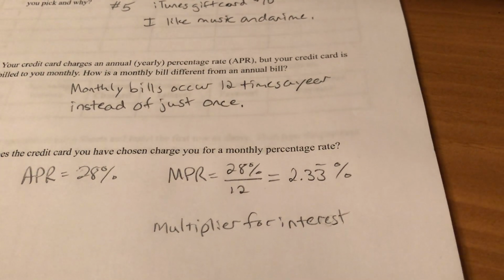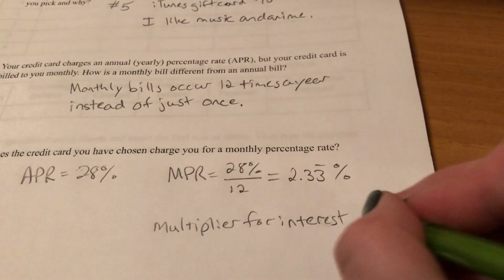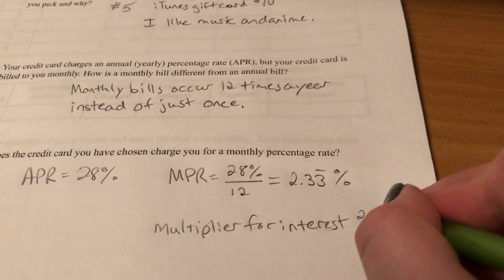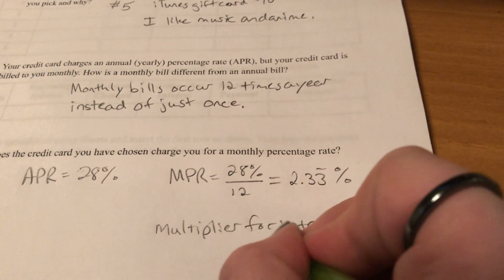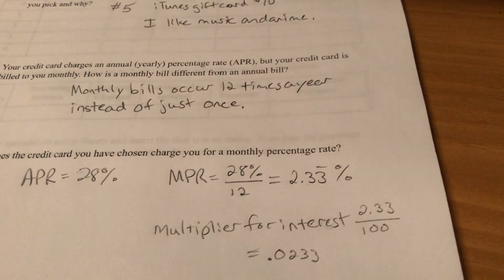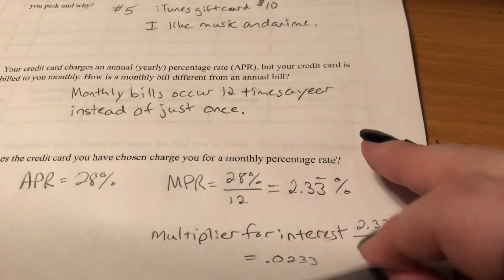All right, so the multiplier for interest is going to be 2.33 divided by 100, which equals 0.0233. All right, that's going to take us to the next page.